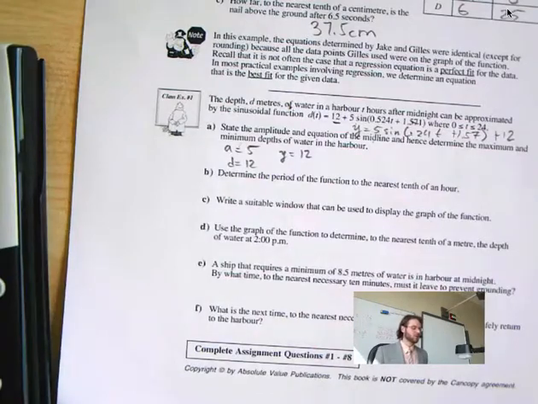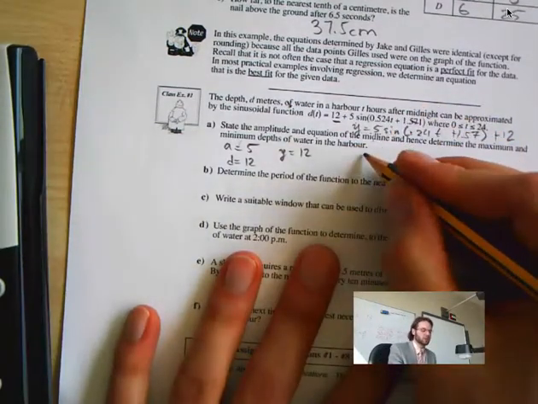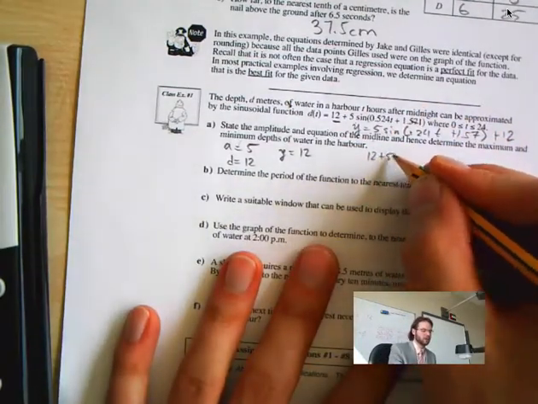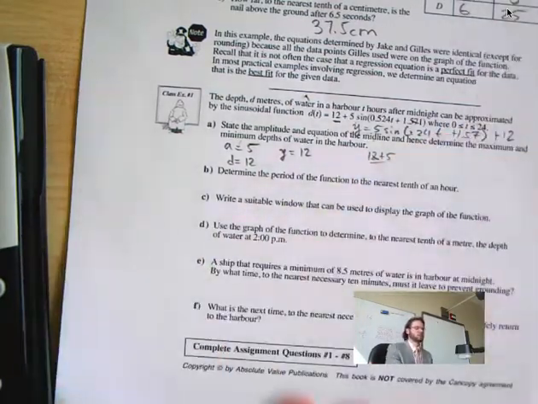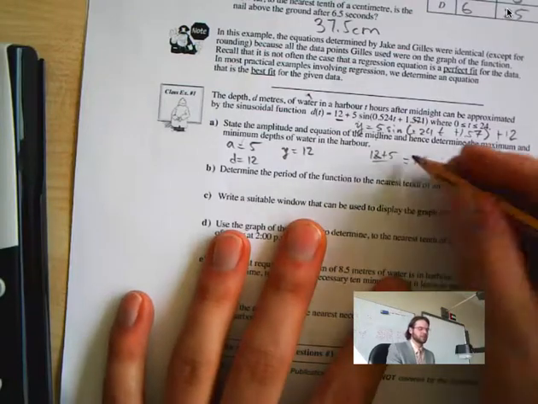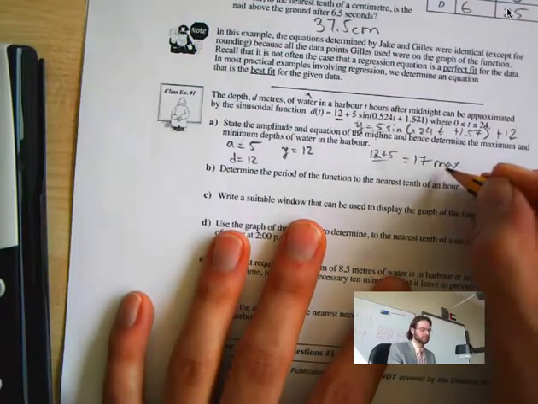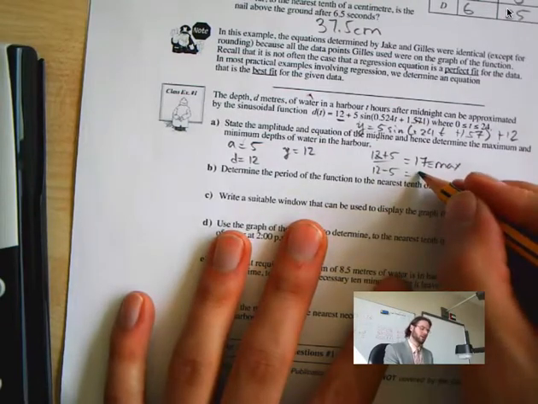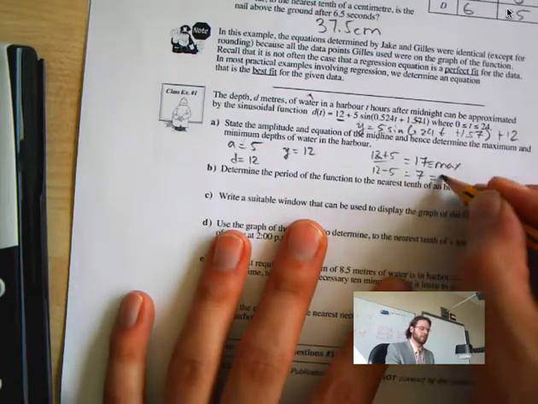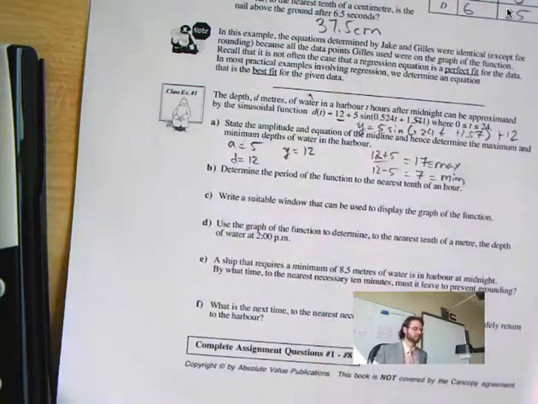Now, what do we want to do? The maximum and minimum. The maximum is 12 plus 5, which is equal to 17, my max. And 12 minus 5, which is equal to 7, is my min. Okay? So that's the depth.